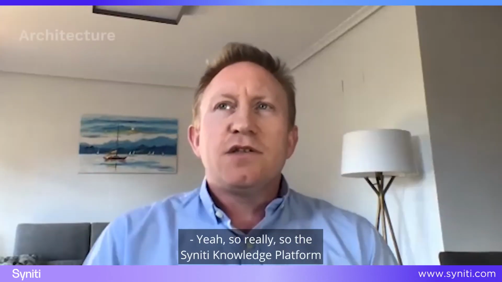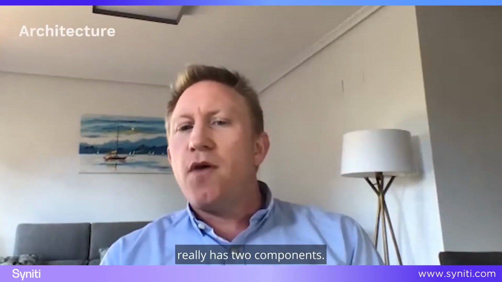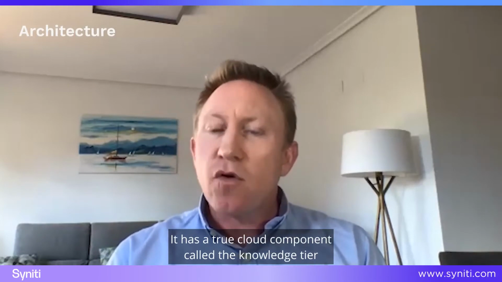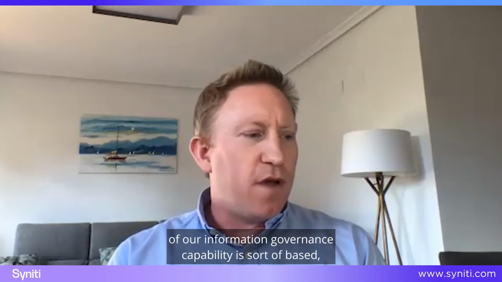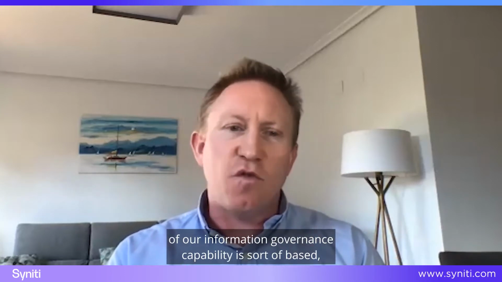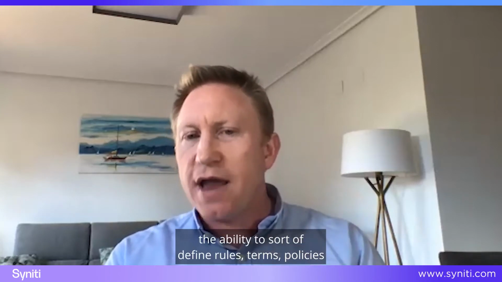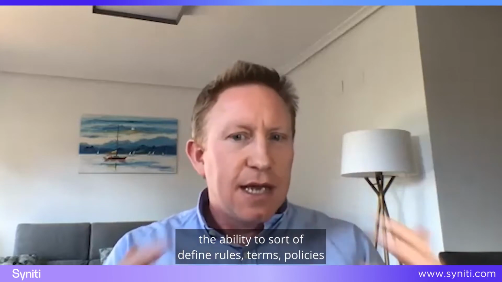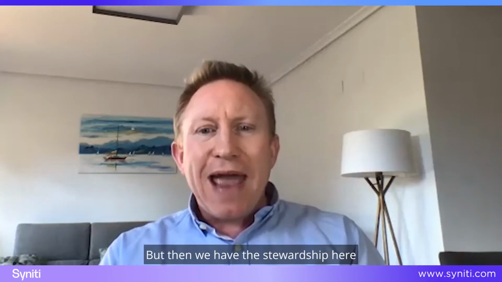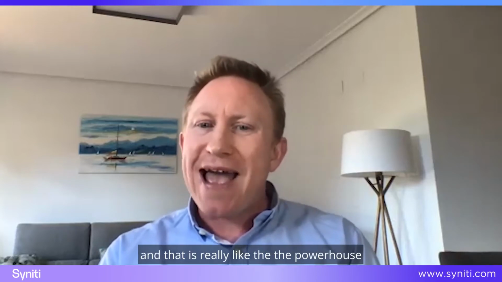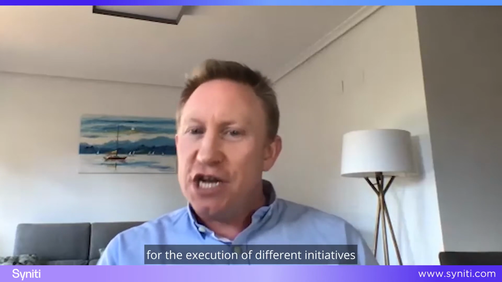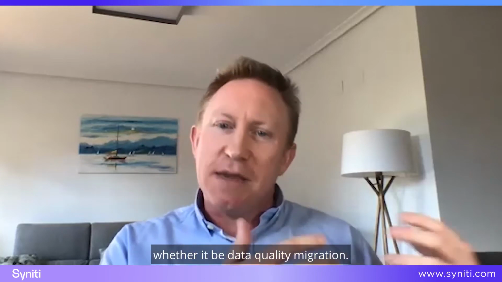Yeah, so the Syniti Knowledge Platform really has 2 components. It has a true cloud component called the knowledge tier. That's where a lot of our information governance capability is based, the ability to define rules, terms, policies, and to really support information governance activities. But then we have the stewardship tier, and that is really the powerhouse for the execution of different initiatives, whether it be data quality, migration.